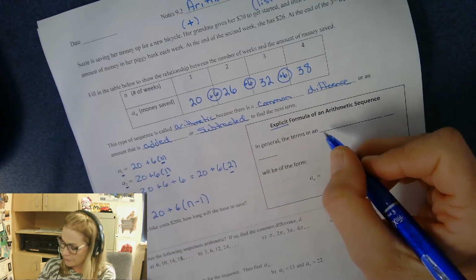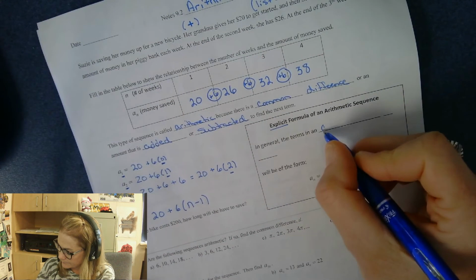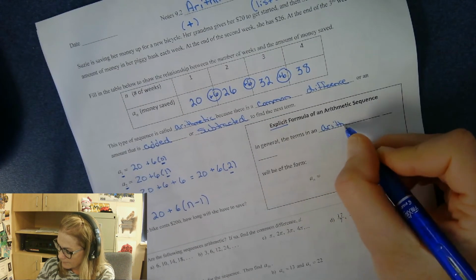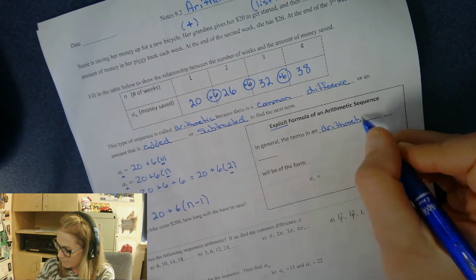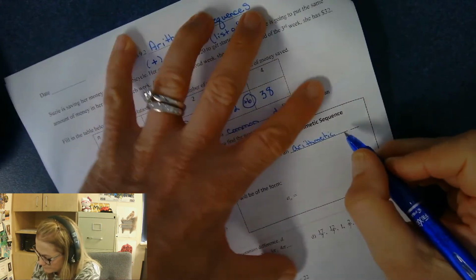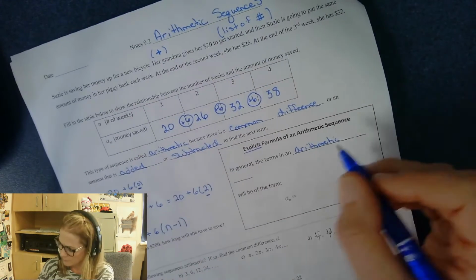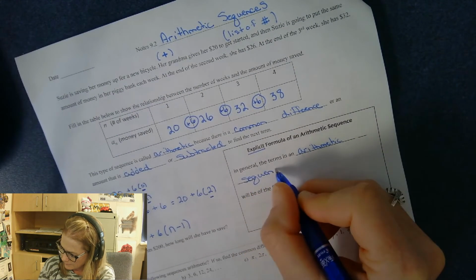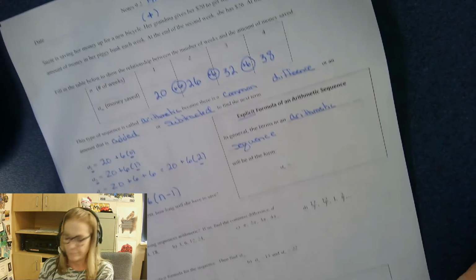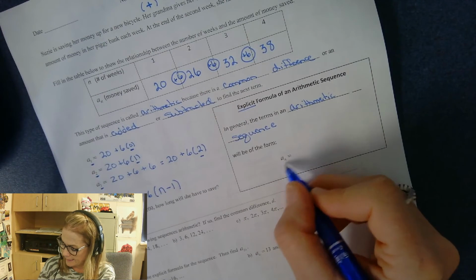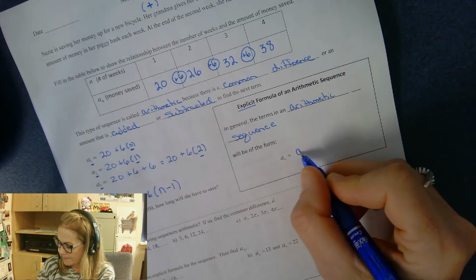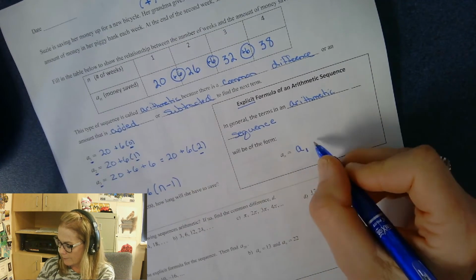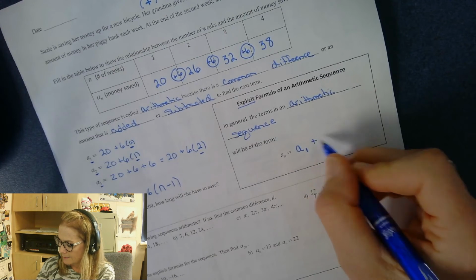So in general, the terms in an arithmetic sequence will be of the form: any given term will be the first term, 20 bucks from grandma, plus this common difference.